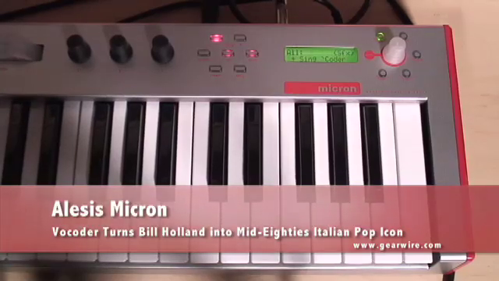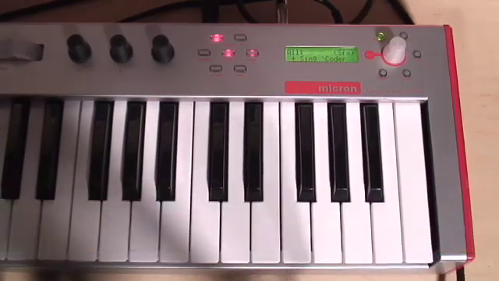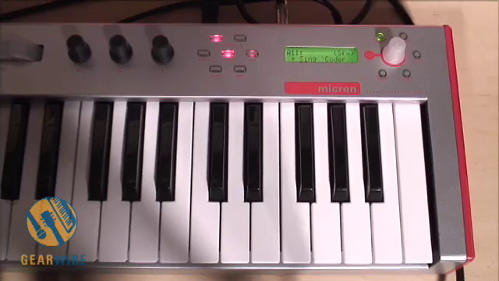So this is the vocoder. I've heard some criticism that the vocoder on this unit is not as good as that on the R3. I really don't think that's true. However, the presets on the R3 are significantly better.